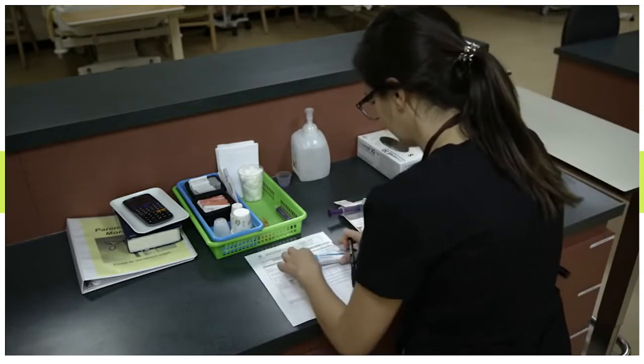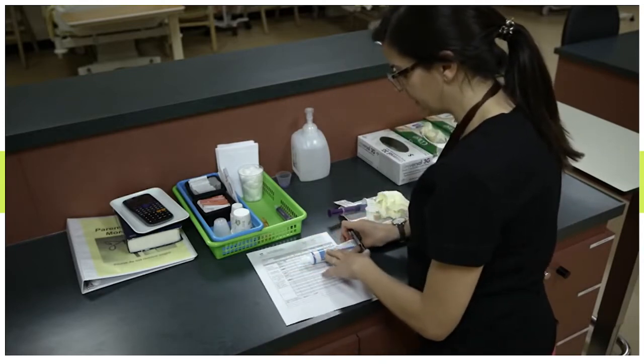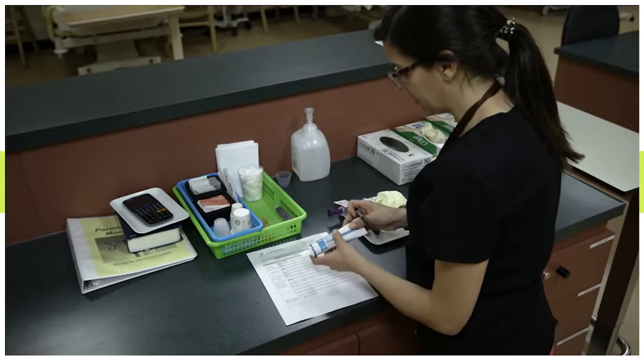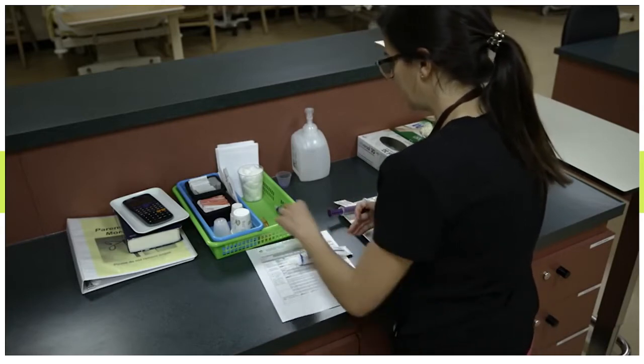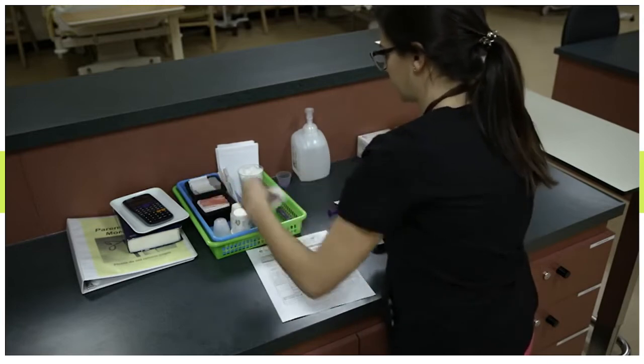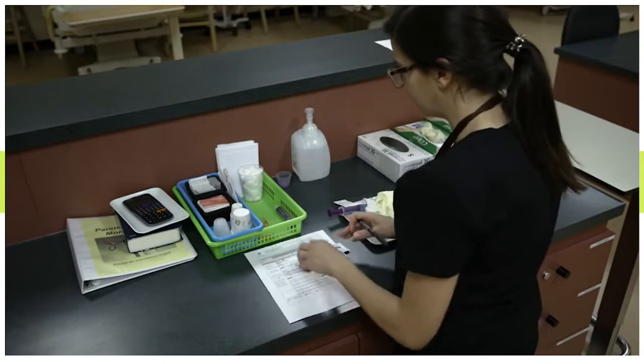Next is the metronidazole, and similarly to the ciprofloxacin eye drops, oftentimes a cream like that would be patient specific, so we're going to bring the container in with us. If you wanted to transfer it into a clean med cup, if you knew how much you were using, you could do that too.